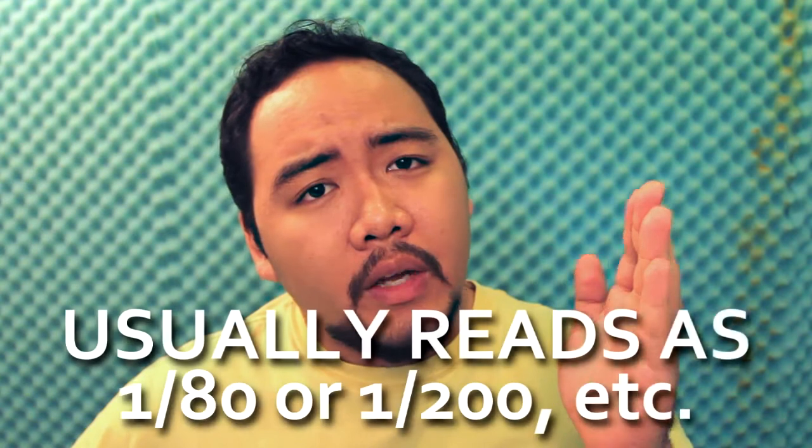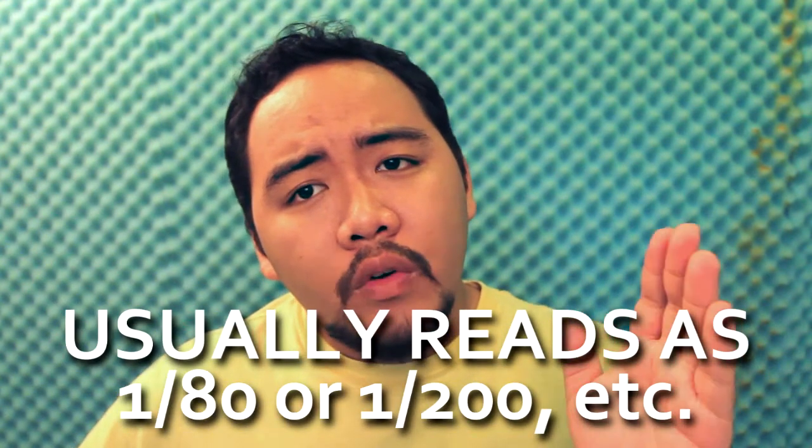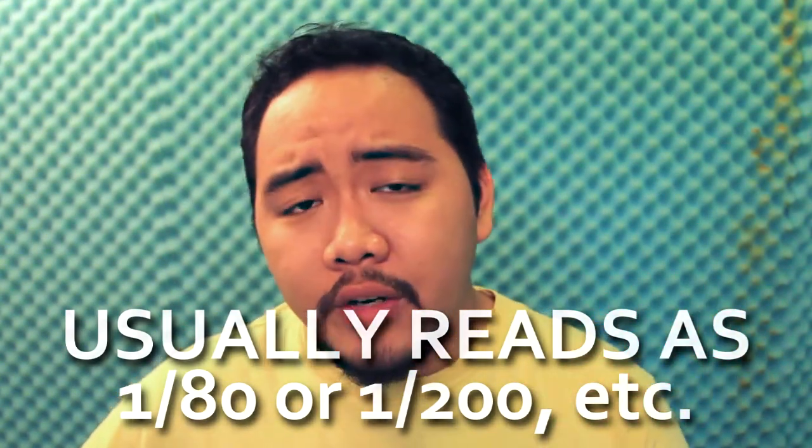That setting, usually you can find it on your camera, reads out something like 1/80, 1/200, or something like that. It's a fraction. It's pretty easy to spot, and aside from controlling the exposure, the secondary attribute of shutter speed controls the motion of your image. Now what do I mean by motion?